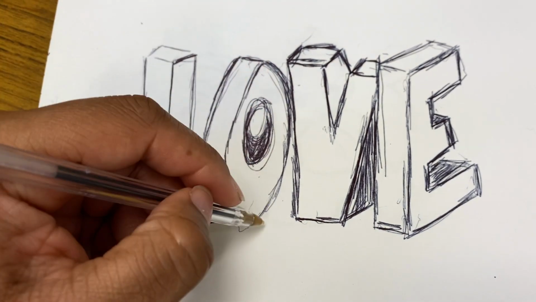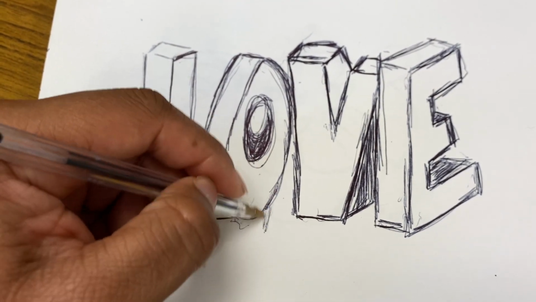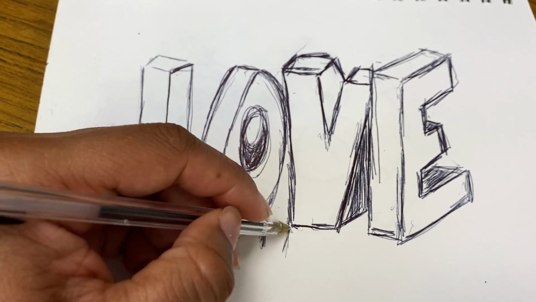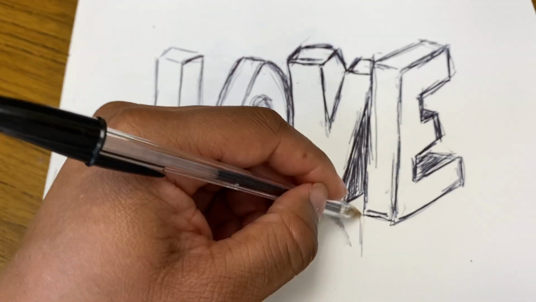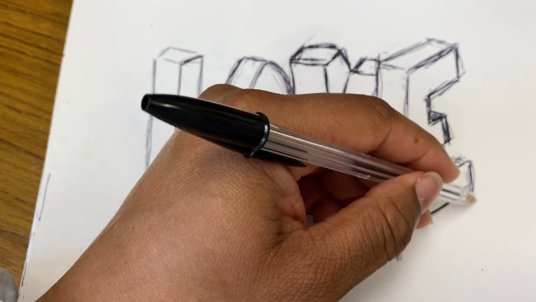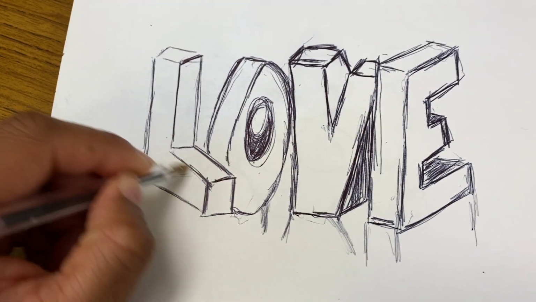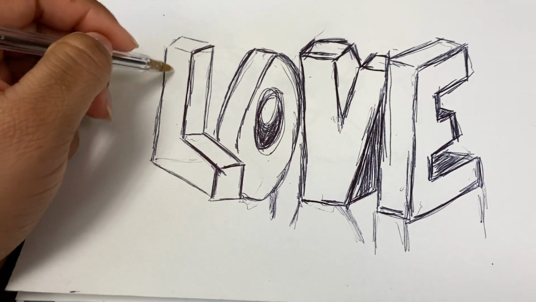Right over here. And then we're going to even bring in some shadows at the bottom of the letters to give ourselves a little more depth perception. These letters are maybe sitting on a glass table and giving us some reflection down in here. And then right back over here, we're going to extend this up.